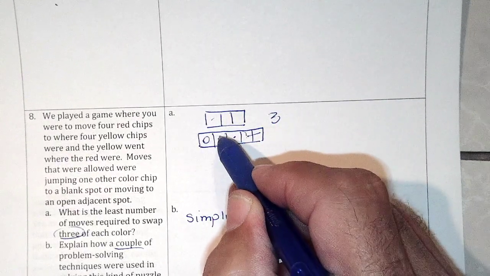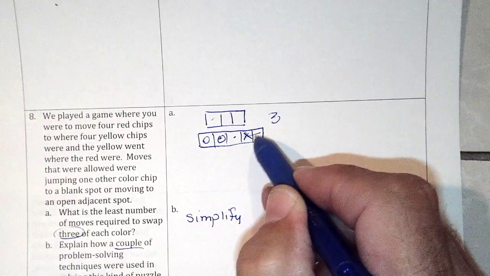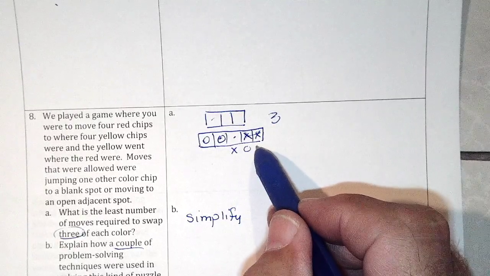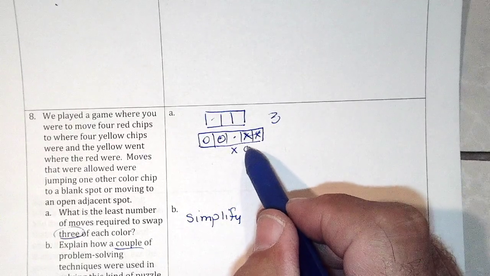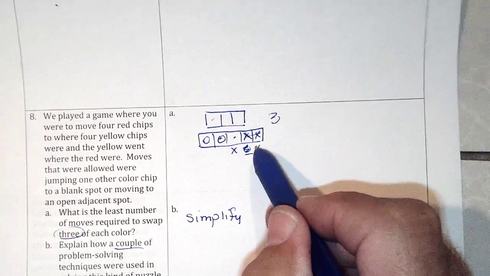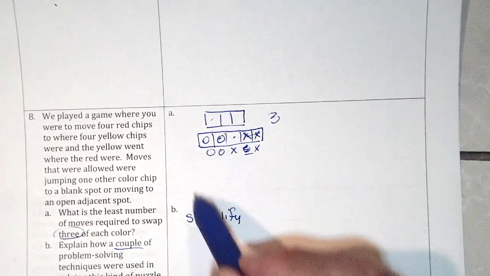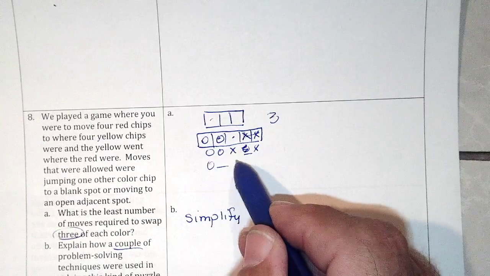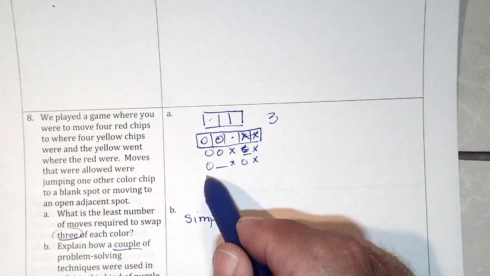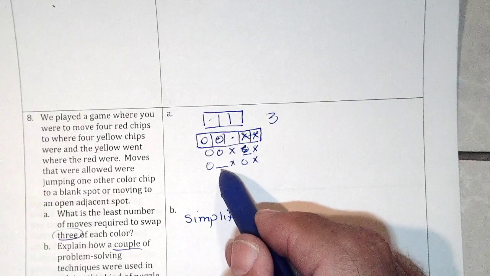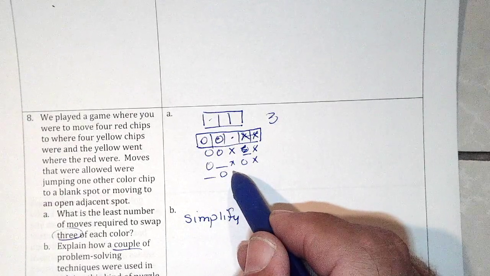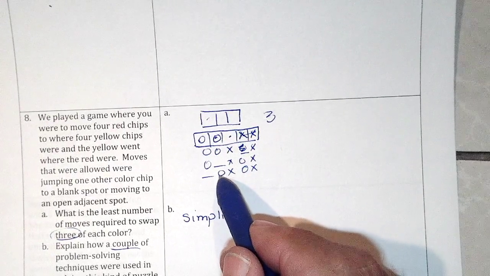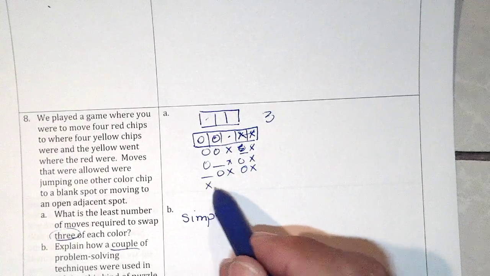There's 2 here and 2 here. So the first, I'll just put an X there. X, blank, X, and O, O. Second move it O over, O, blank, X, O, X. Move the O over, blank, X, O, X. Now I'm going to move the X over.